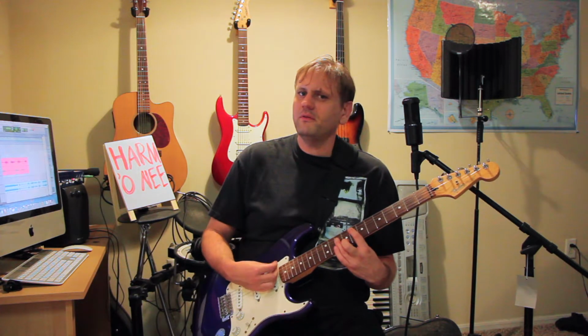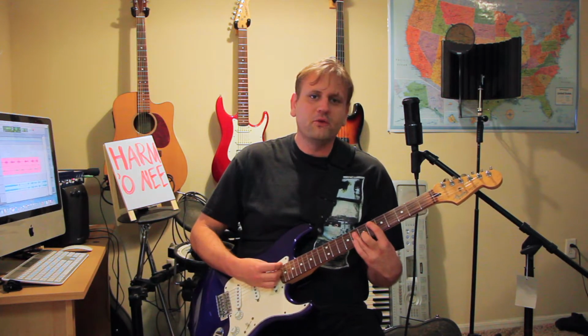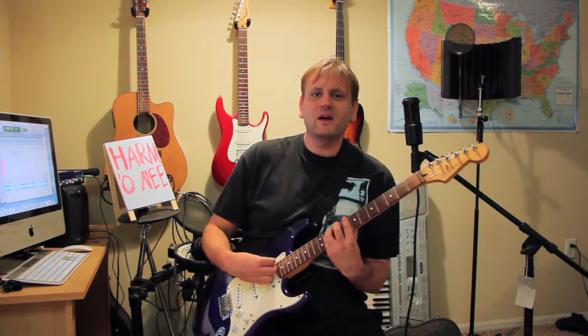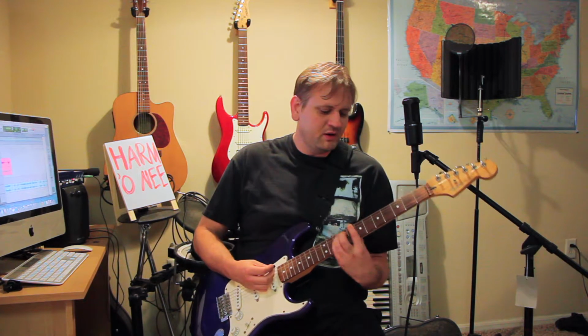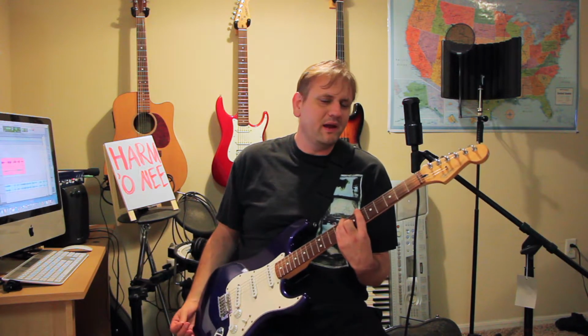So what's happening is the 5th and the flat 7th are both dominants. The 4th and the minor 2nd are both subdominants, and it's resolving back to the 1. It's essentially a plagal cadence.